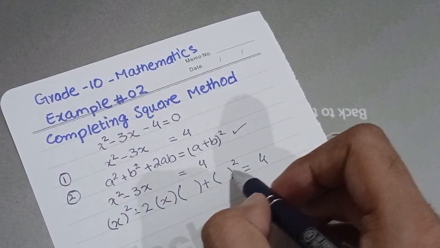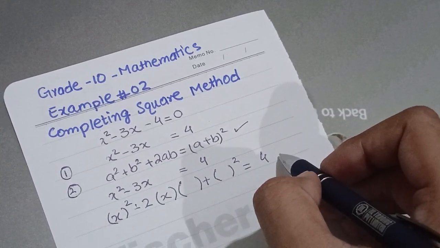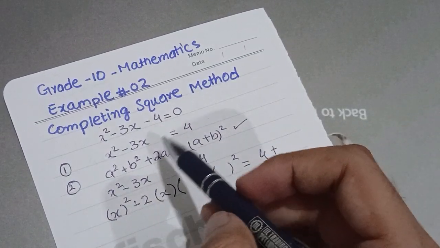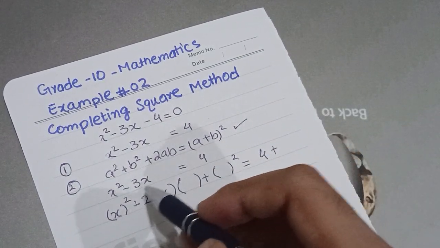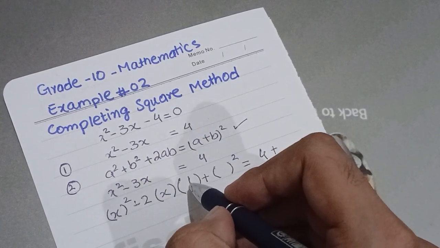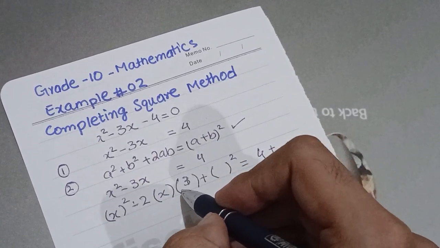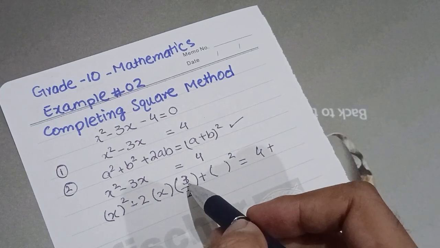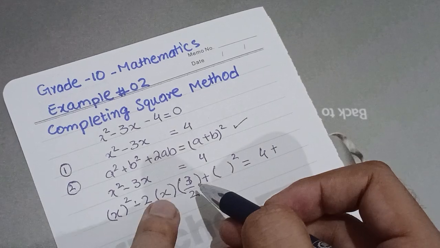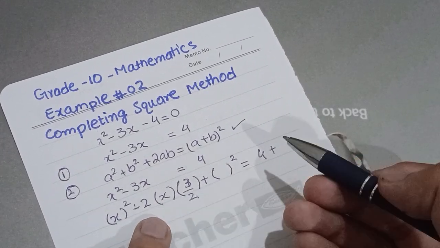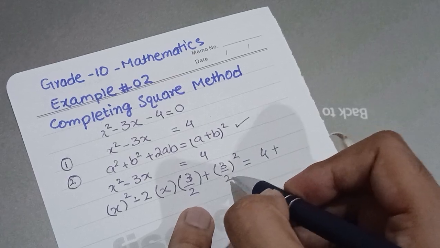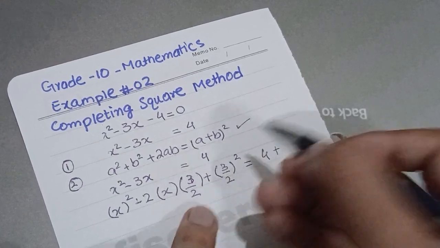Similarly, b square will be added in the form of a square on the right side. In order to get minus 3x, I have to multiply by 3 by 2, because 2 times 3 by 2 will give us minus 3x, and the 2 will be cancelled out. Similarly, 3 by 2 will be b square here.